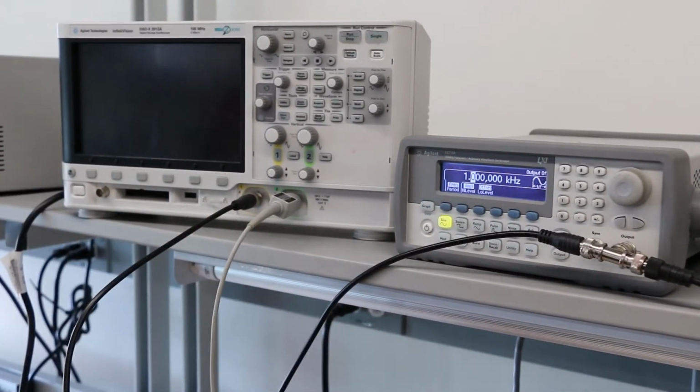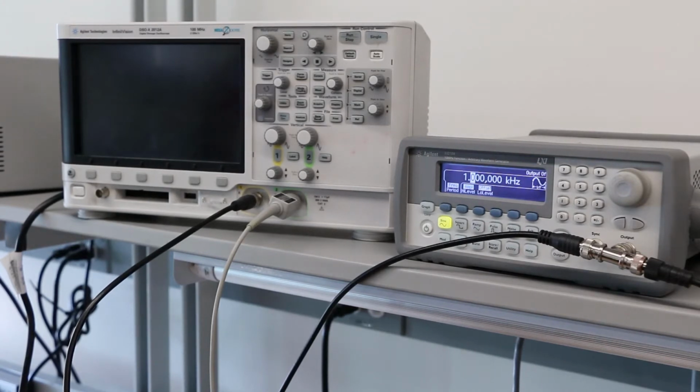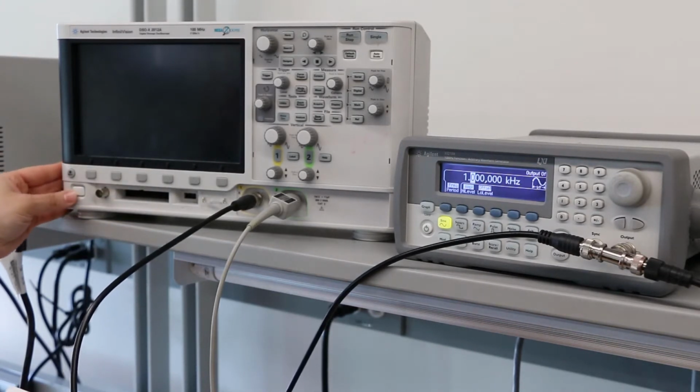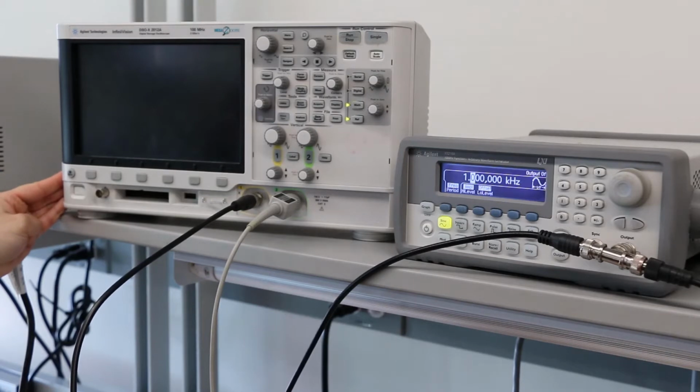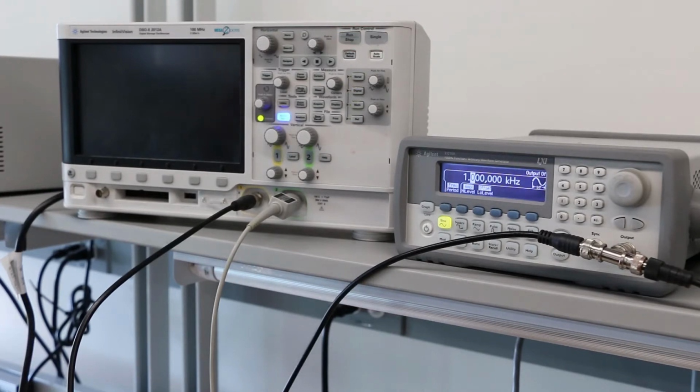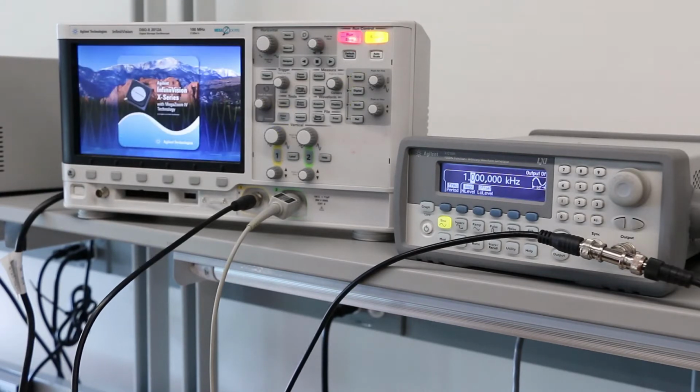Then step number 6 is to set up the oscilloscope. So turn on your oscilloscope, and set it up to measure the frequency and peak-to-peak voltages for both channels 1 and 2.